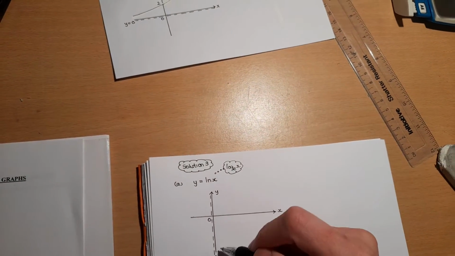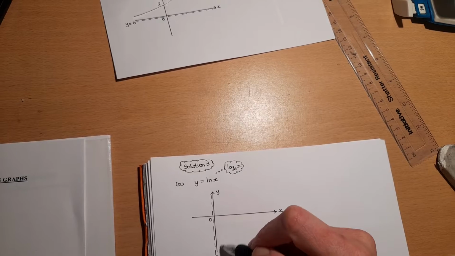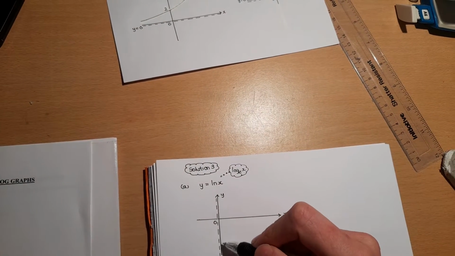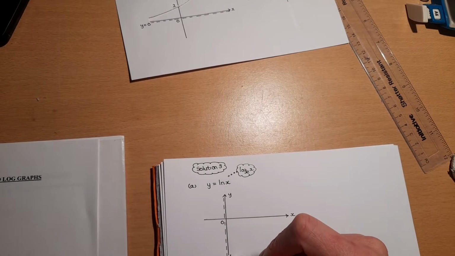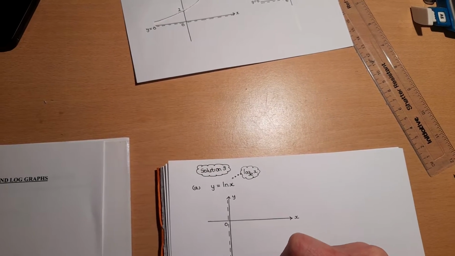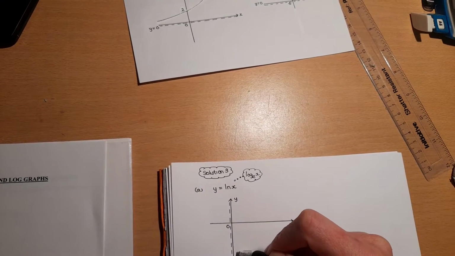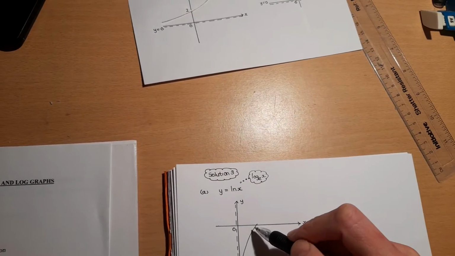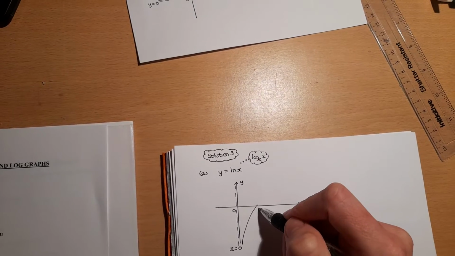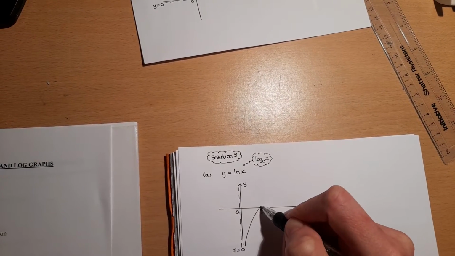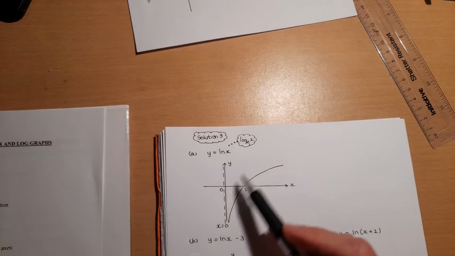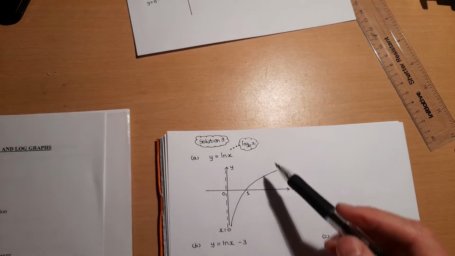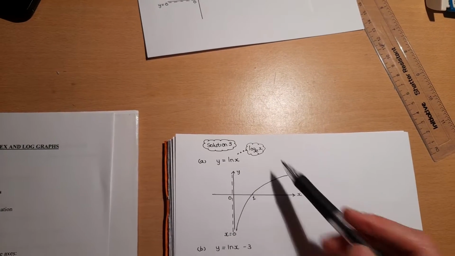Now, the general shape of the basic log graph is that it is very, very low down for values of x which are close to 0, but it never touches the y-axis. It will go down and down forever, but it's going to rise and it's going to cut the x-axis, and it always cuts the x-axis at 1, and it's just going to spin away like that. So that would represent your basic log graph. So we can use that to represent ln of x, or log to the base e of x.